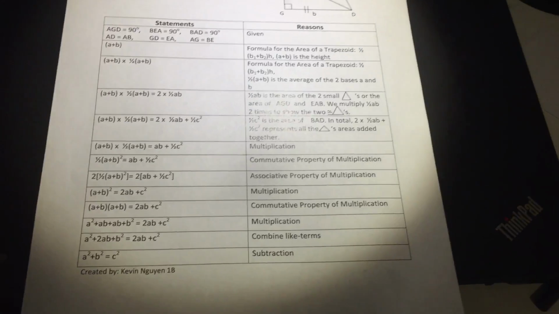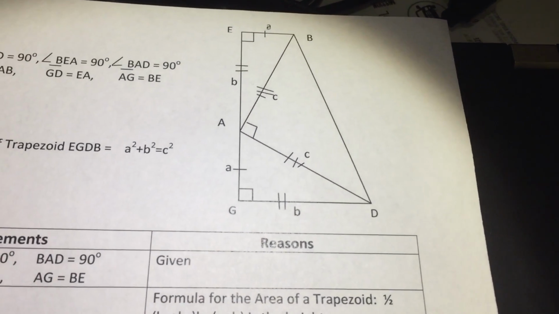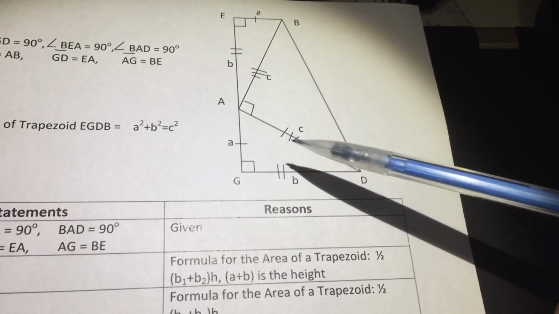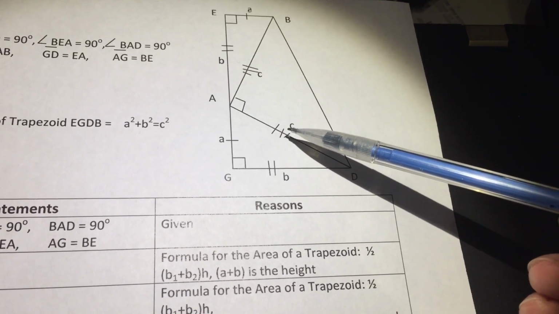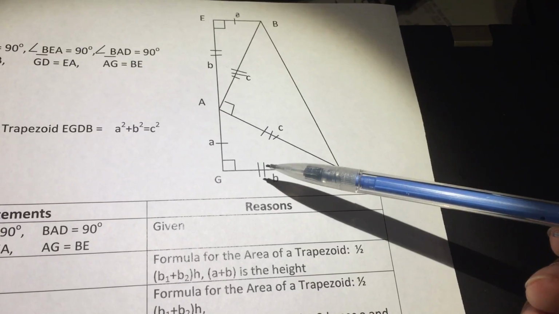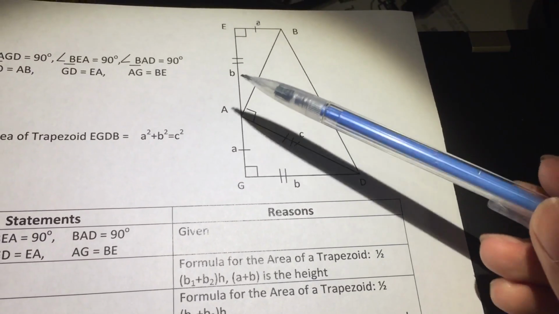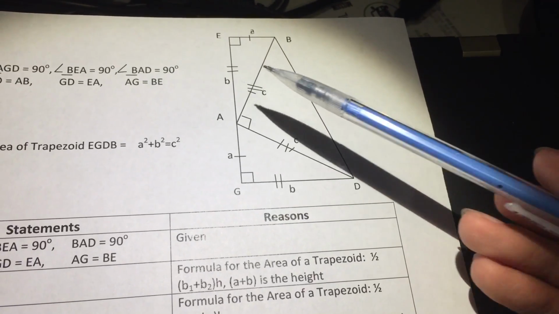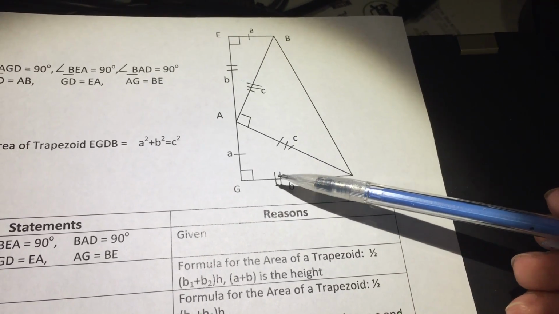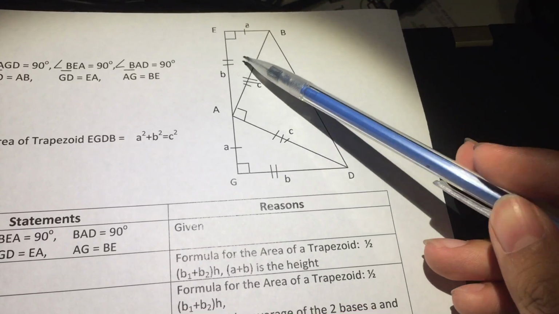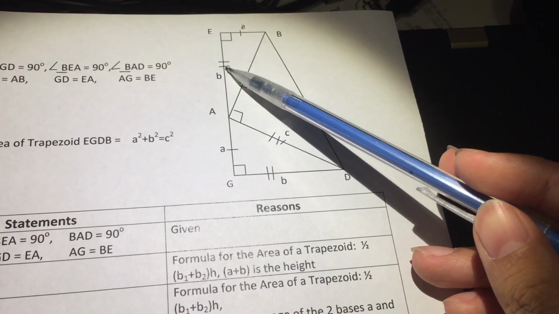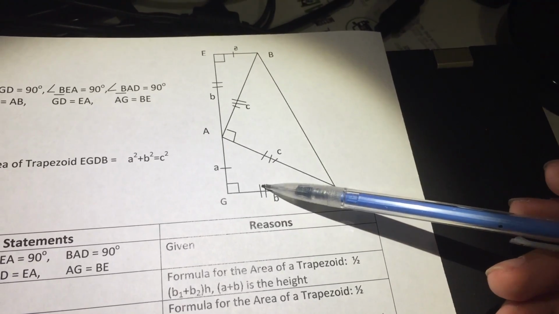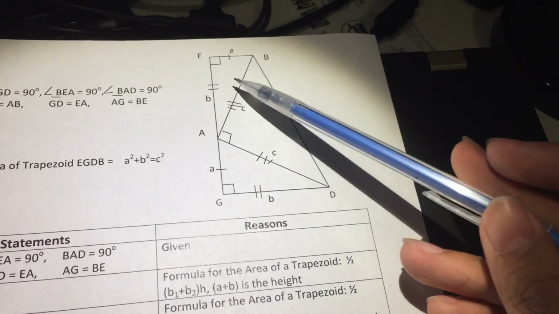So basically, as you can see from these triangles, these marks are congruent marks. Congruent simply means that these sides right here are the same length. So basically, the more marks, they're talking about a different side. So this has 2, meaning that this has 2. They're talking about these 2, and these 2, and these 2.